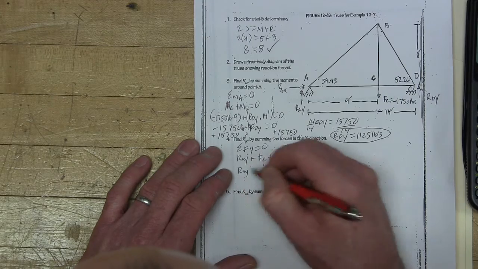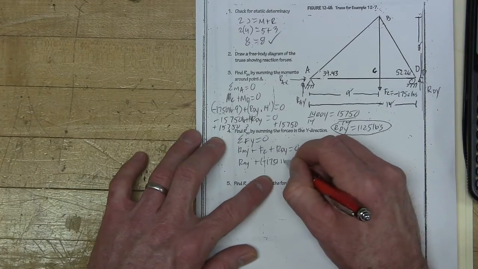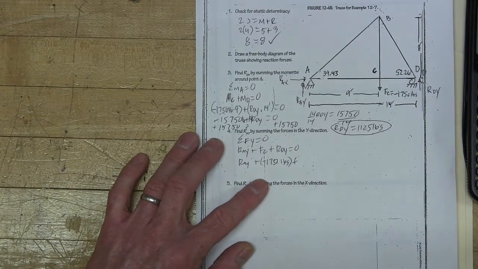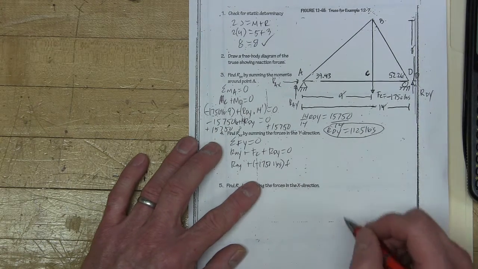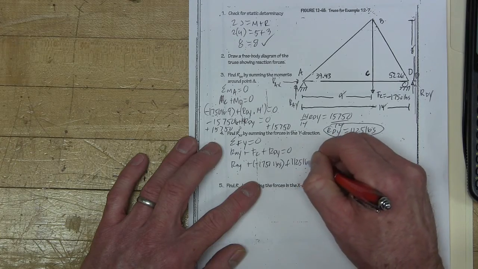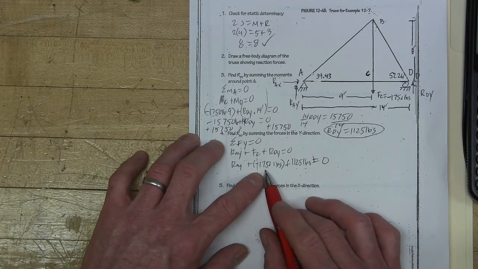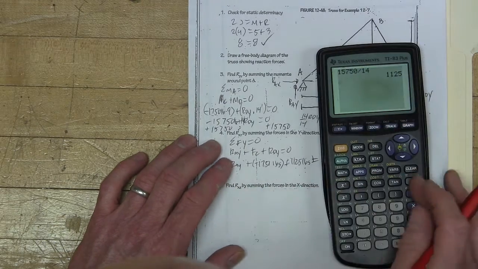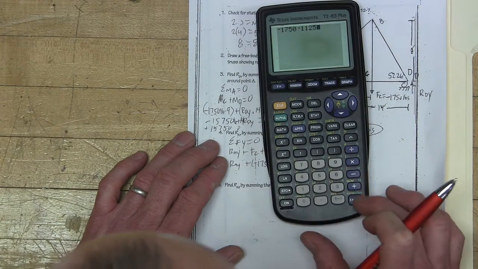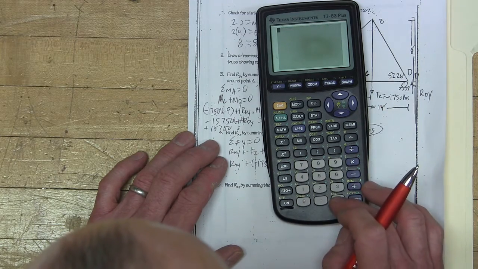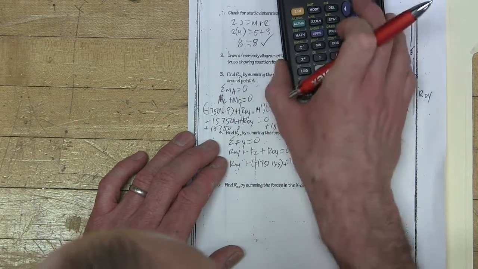We still don't know Ray, but we do know the force at C, and it's actually a negative 1,750 pounds, plus the last force that we had for RDY. We solved that already. That's the reaction force at RDY, and that's 1,125 pounds. Okay, and that's going to be equal to 0. So we can do a little bit of algebra here and just take the negative 1750 and add it to the 1125. So let's do that. Negative 1750 plus 1125. Oops, I'm sorry, that came out as a minus. So negative 1750 plus 1125 should equal a negative 625.